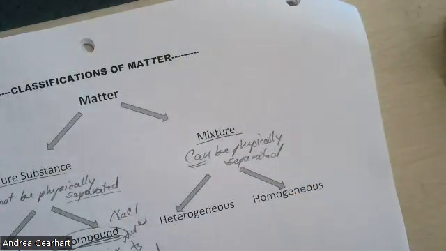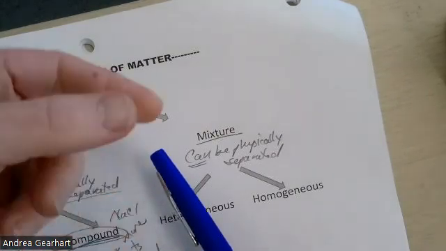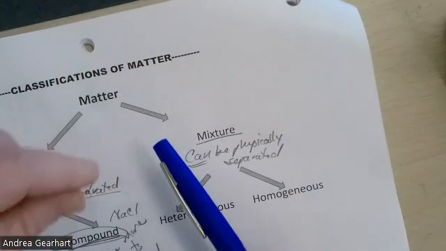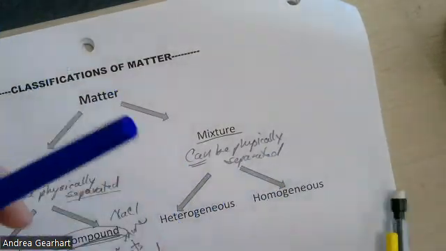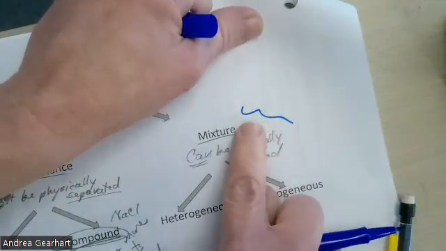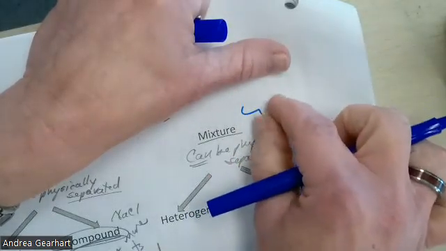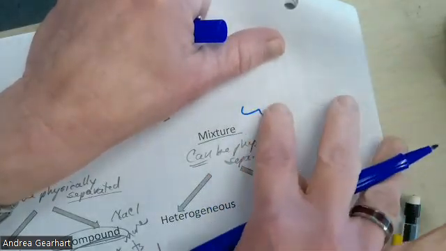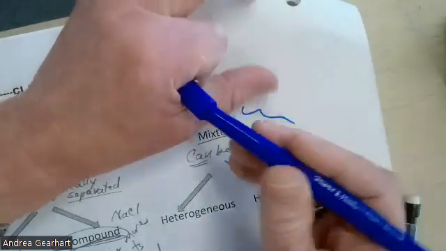You can also separate marker dye if it's made of different colors that are just physically combined. We can separate them with a method called chromatography, and we will learn that. You often experience that when water gets on your drawing, it smears and sometimes separates into different colors. We're just physically separating them.